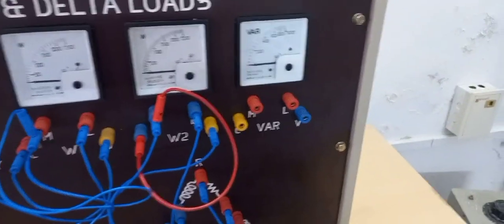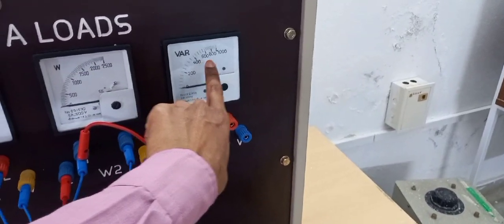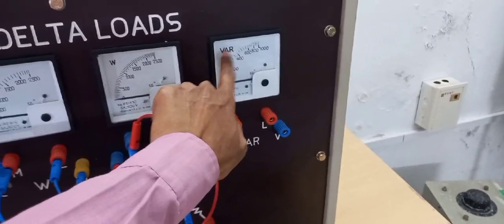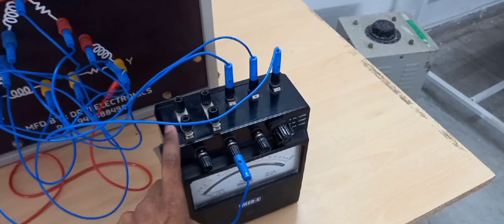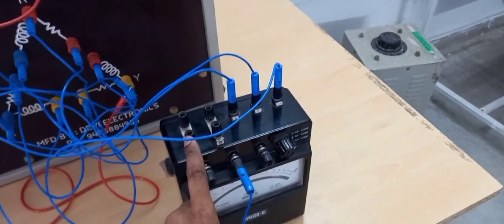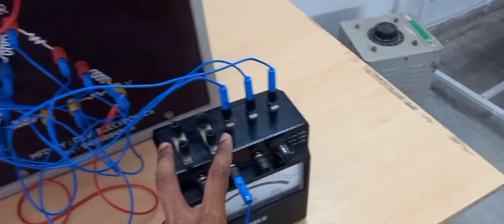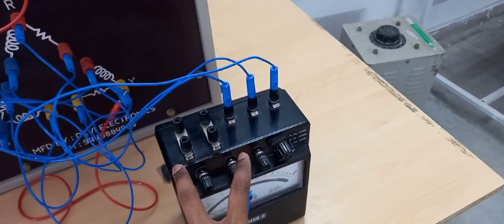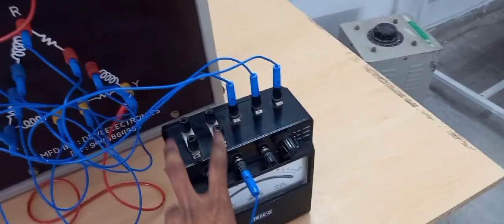One important point here: this one is a wattmeter, this one is a wattmeter, and this one is a varmeter, but this varmeter is not working in this control panel. Because of that, we are replacing the varmeter with a wattmeter. By using this wattmeter I am going to convert it into a varmeter. Whenever we need to convert this wattmeter into a varmeter, without the MC short, this wattmeter will be converted into a varmeter. This varmeter is useful to measure the reactive power. So there is no other difference.